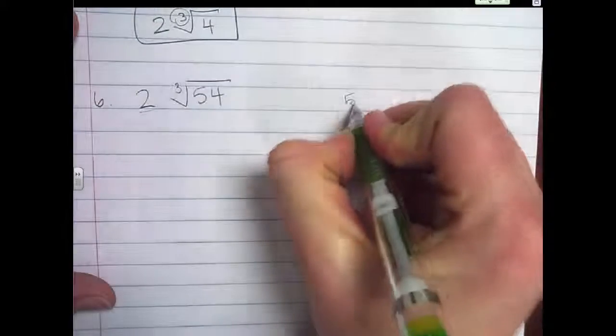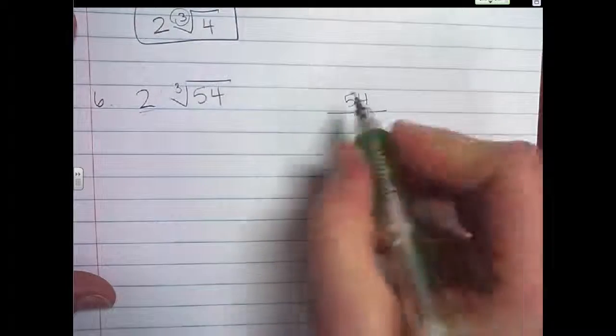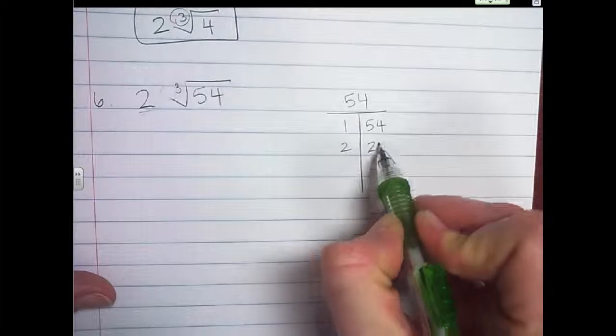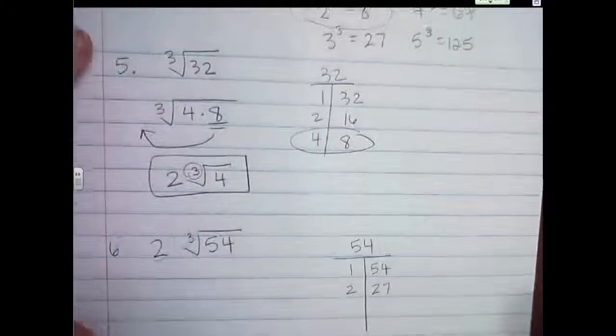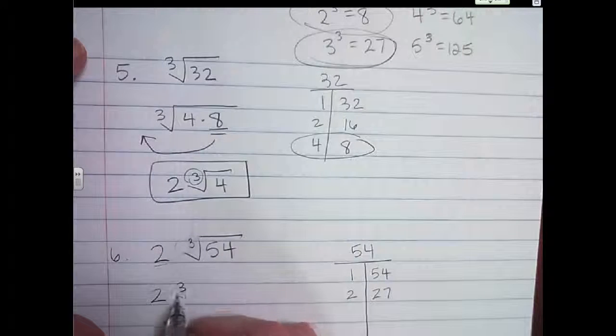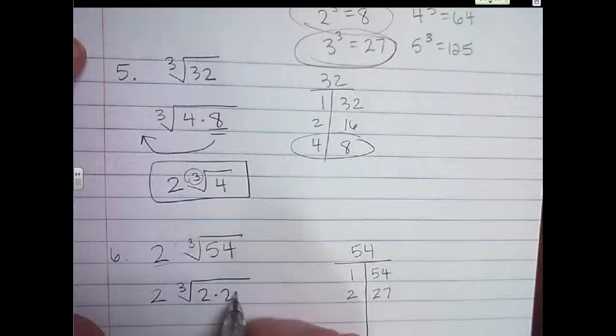Number 6. 2 cube root of 54. So I take 54 and I want to do my factor chart. 1 times 54. Does 2 go in? 2 times 27. Do I have a perfect cube yet? Yes, I do. I have 27. Come back up here, right here. So I go 2 cube roots of 2 times 27.